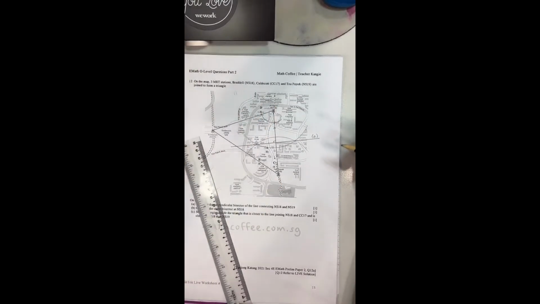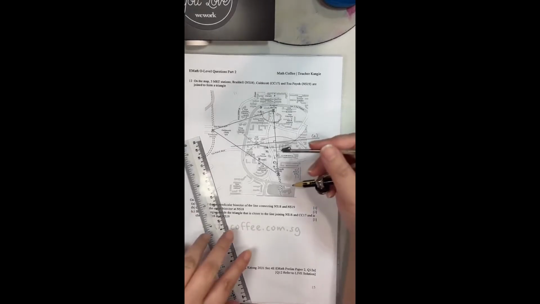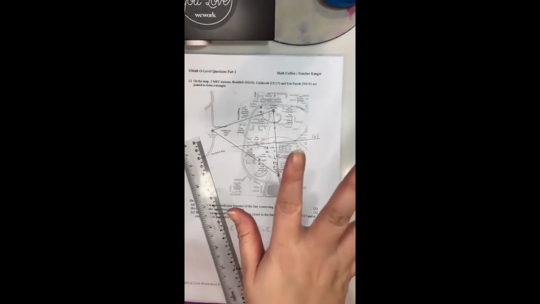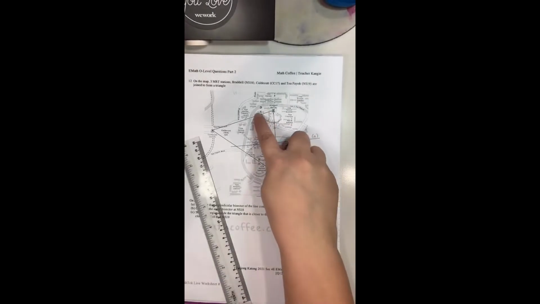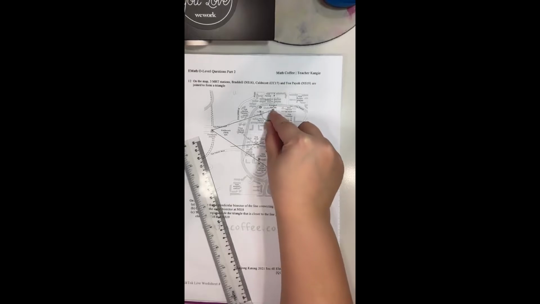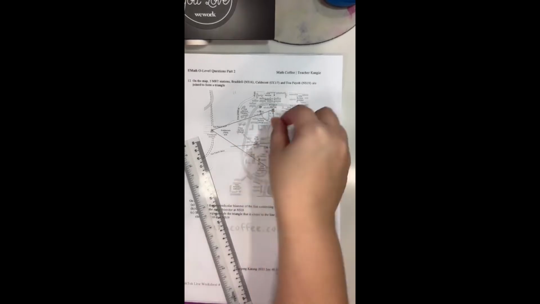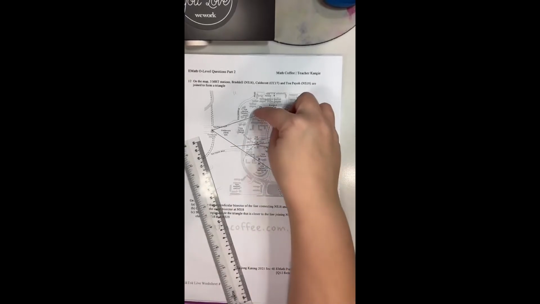Actually, you can also divide by 2 plus 0.5 or plus 1, because it must be more than half. As long as it's more than half. Cannot be exactly half. So this arc doesn't matter big or small. But don't do it so big because I still want to draw 2 arcs. So usually I draw it quite near here.